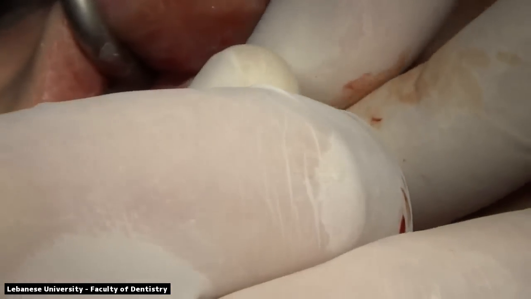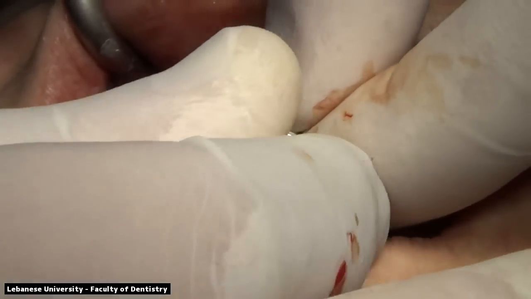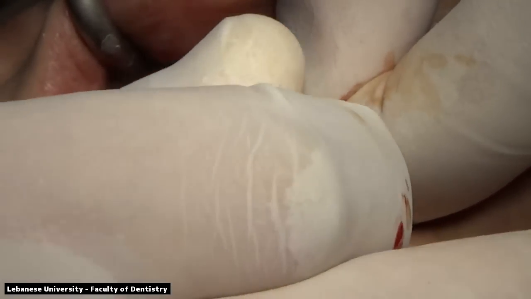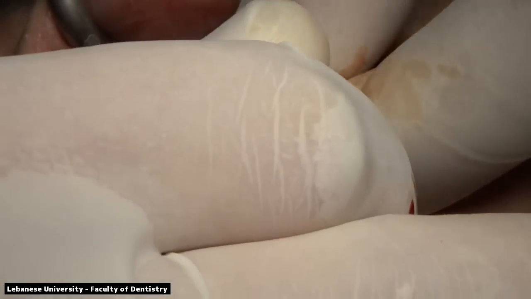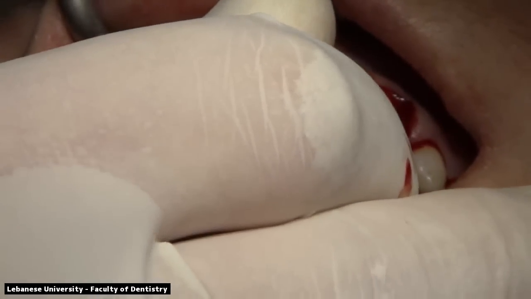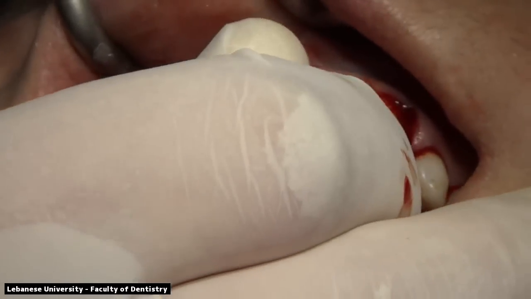While the mount is placed, we are placing the other implants so that they are parallel to each other in a proper direction. We're also inserting them by hand. We start off with the mount and the hand wrench, and then we move to the torque wrench so that we can complete the insertion of this implant.